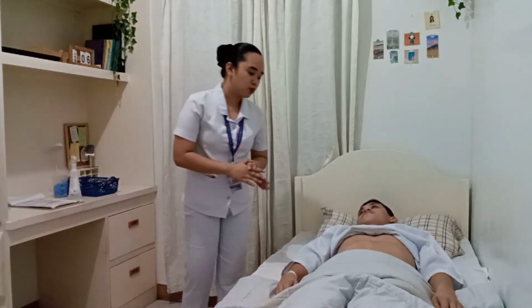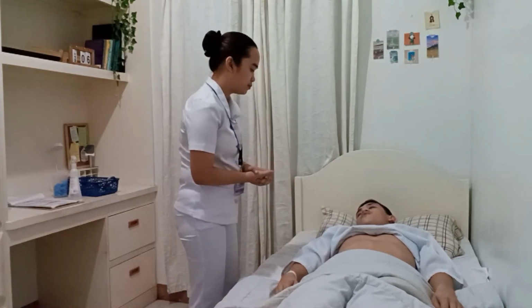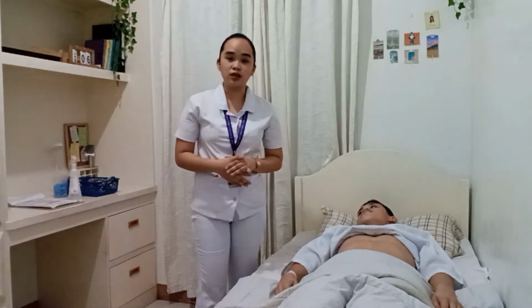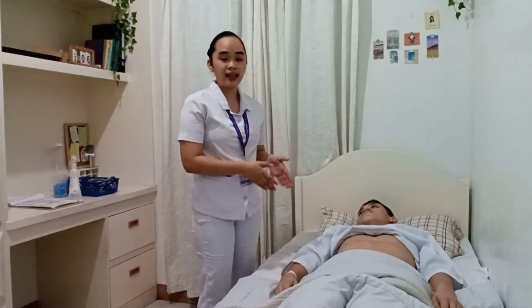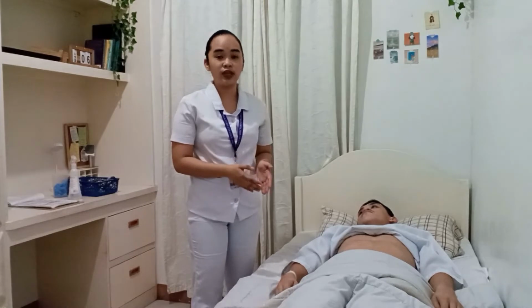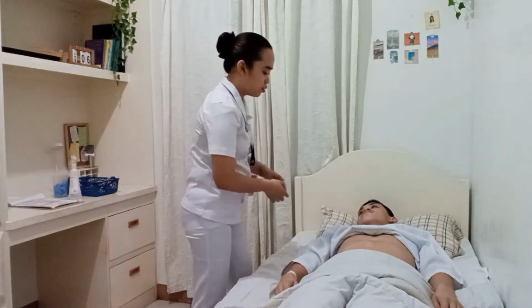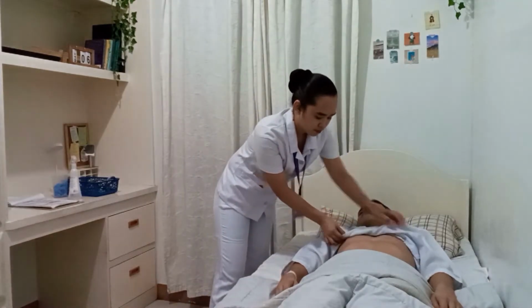So now, Mr. Patrick, I'm going to percuss your abdomen, okay? Okay, so now I'm going to start at the right upper quadrant, ending at the suprapubic region or the epigastric region. So I'm going to start percussing.